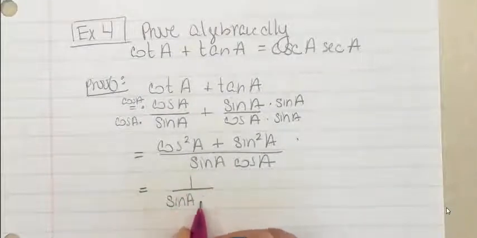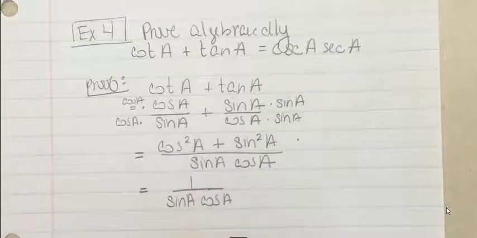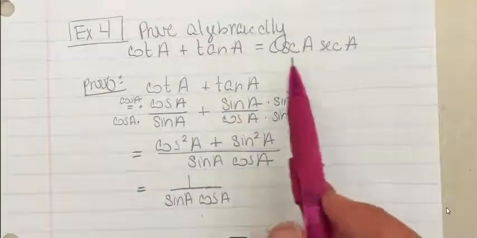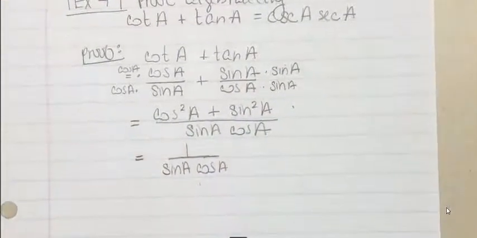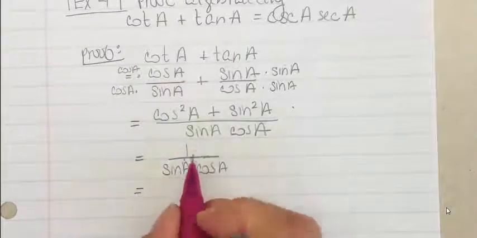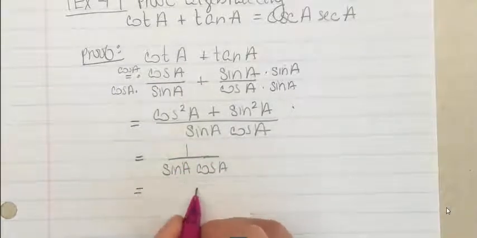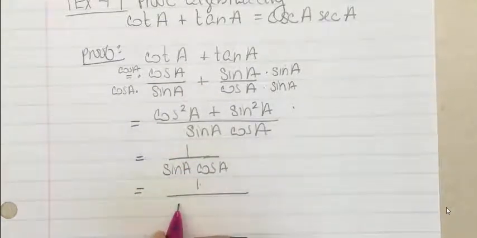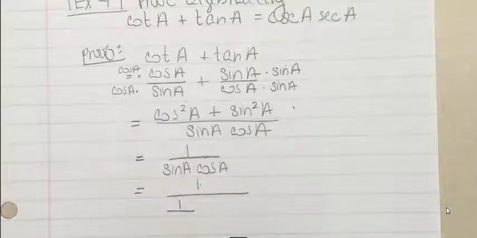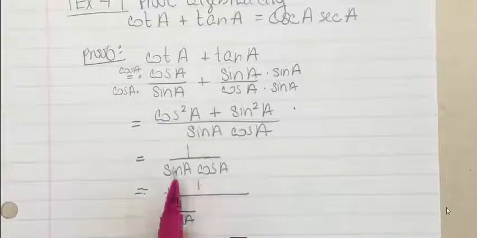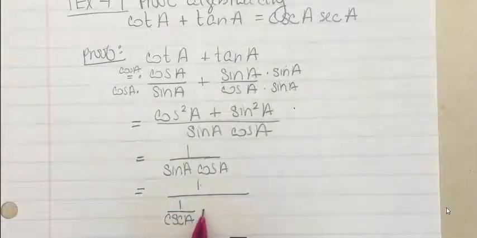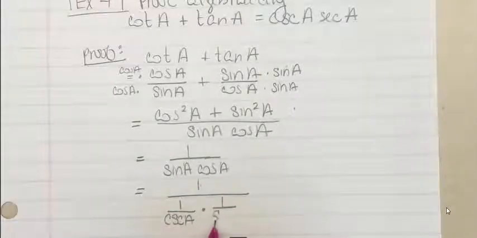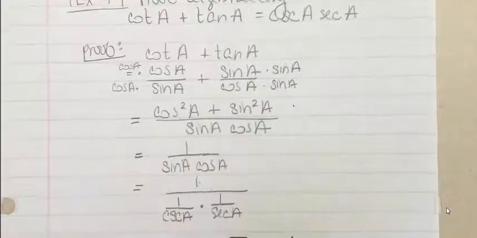sine A cosine A. Well, I want to make it look like this. So I need some cosecants and some secants. Well, really, sine A, so I'll leave the 1 on top. Sine A is 1 over cosecant A, right? Because they're reciprocals of each other. And cosine A is 1 over secant A, again, reciprocals of each other.